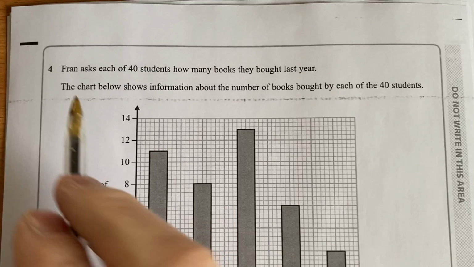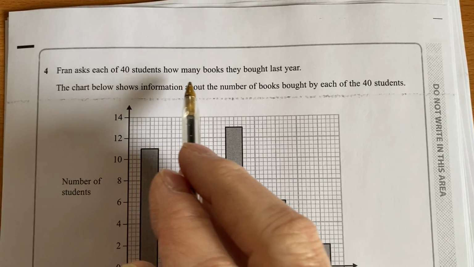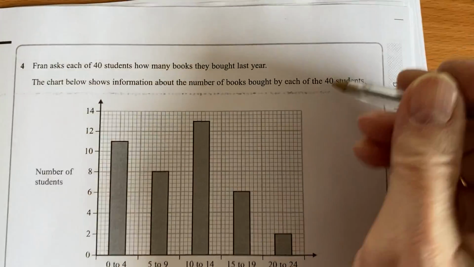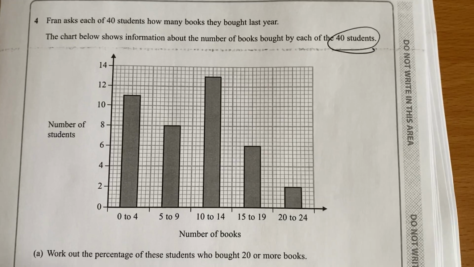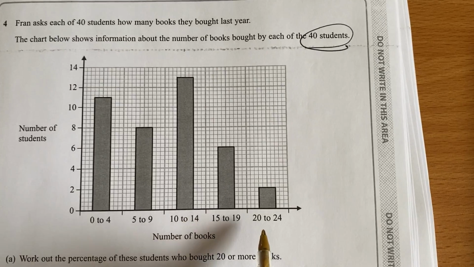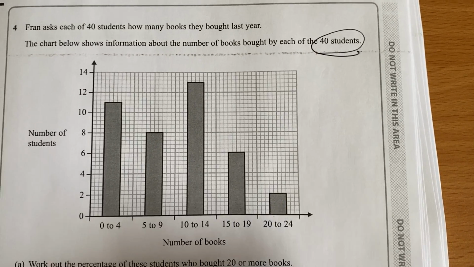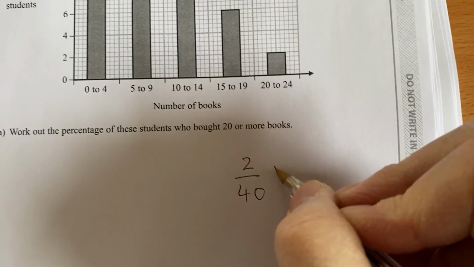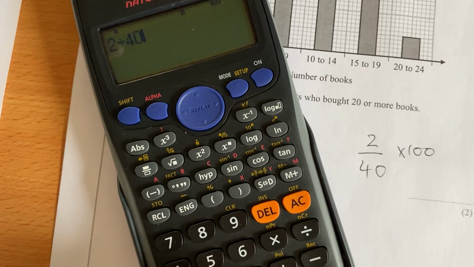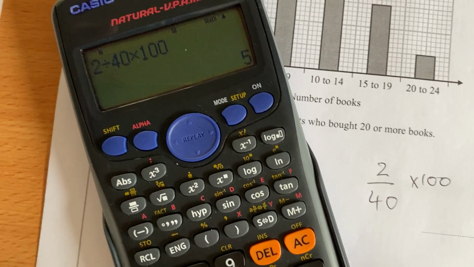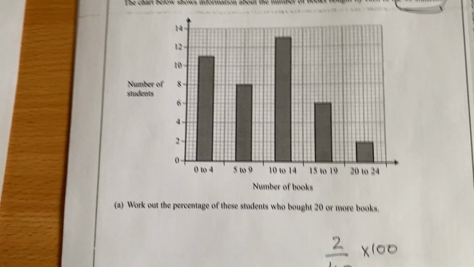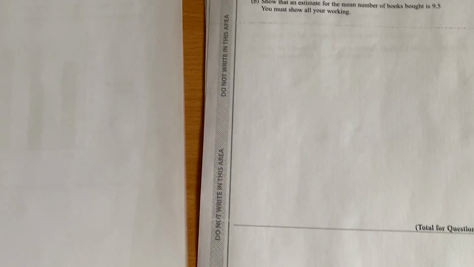Question 4. Fran asks each of 40 students how many books they brought last year. The chart below shows the information about the number of books brought by the 40 students. Work out the percentage of these students who brought 20 or more. So 20 or more, that must be this one here. That's 2 out of the 40 times 100. And again, you can use your calculator. 2 divided by 40 times 100. There's no point getting too panicky. 5%. Nice. So then we get to question B, and that will give us a grade 4.